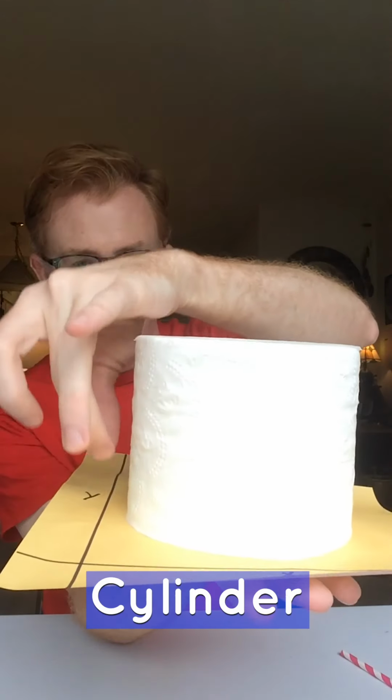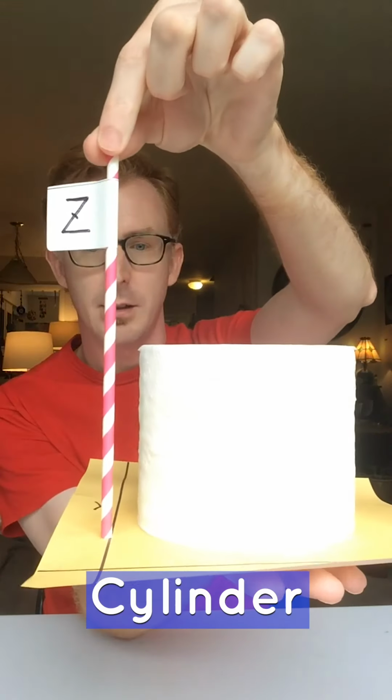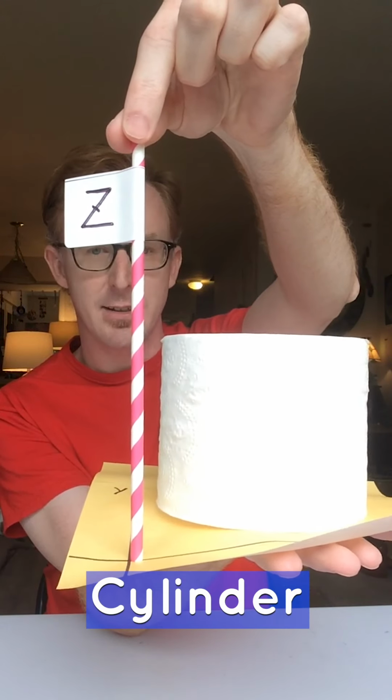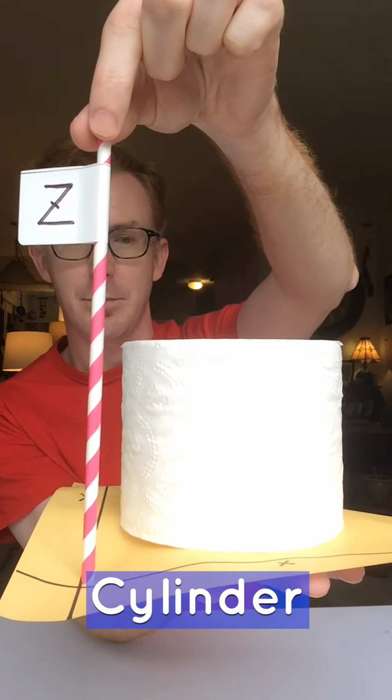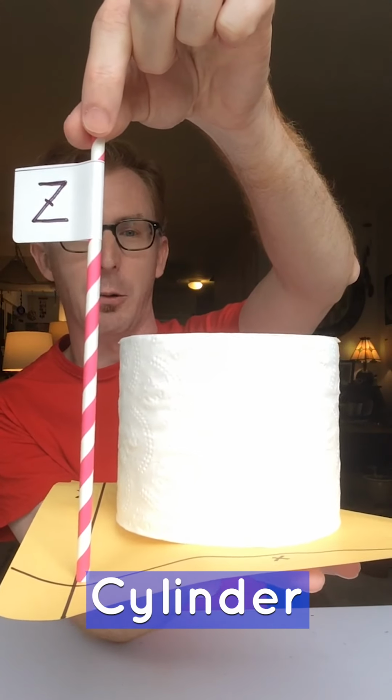I pull up, and what appears is a three-dimensional shape we call a cylinder. So we started with the two-dimensional shape, the circle. I pulled upward, which gave it height or depth along the z-axis, and now we have a roll of toilet paper, which represents our cylinder.